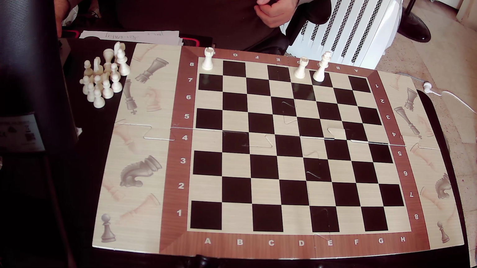But in terms of its value, in the sense of the balance of forces and its tactical abilities in the game, it is estimated at about 2.5 points.